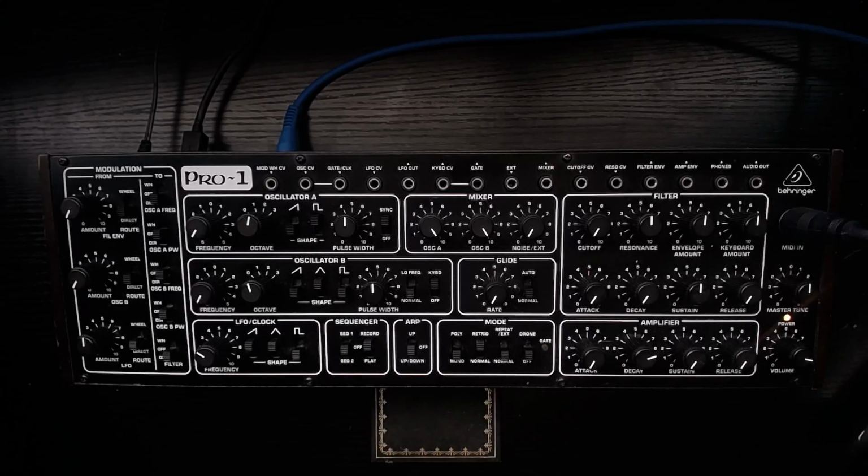That's called the delayed envelope. It's using the envelope, or the LFO as an envelope generator.